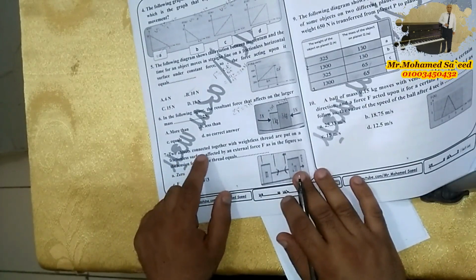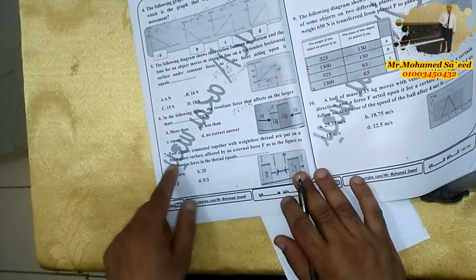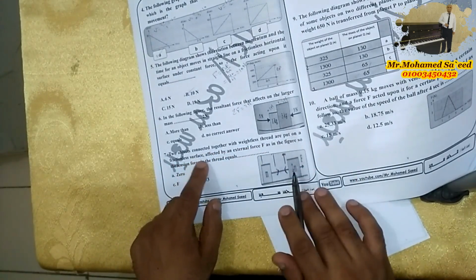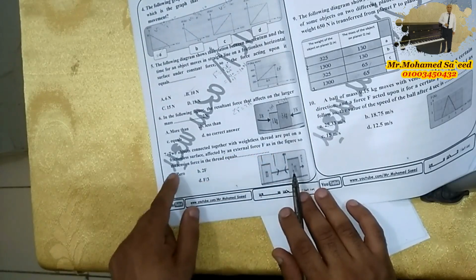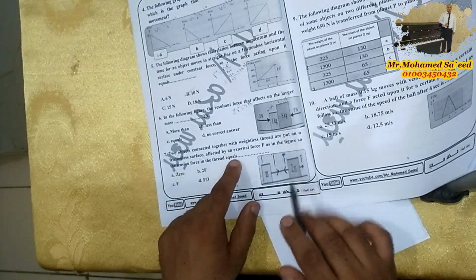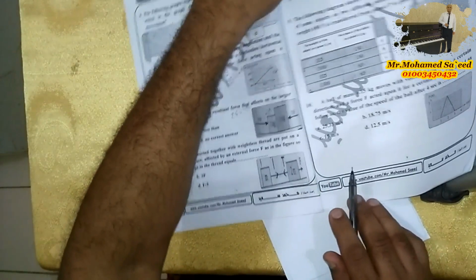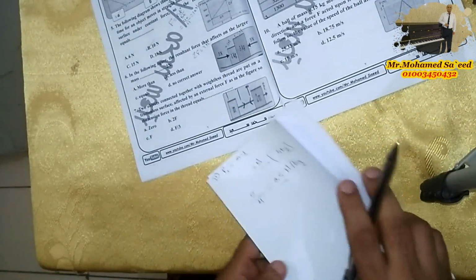Two objects connected together with a weightless thread are put on a frictionless surface, affected by an external force F as in the figure. We want to calculate the tension force in the thread between the two masses. First we should calculate the acceleration of the group.